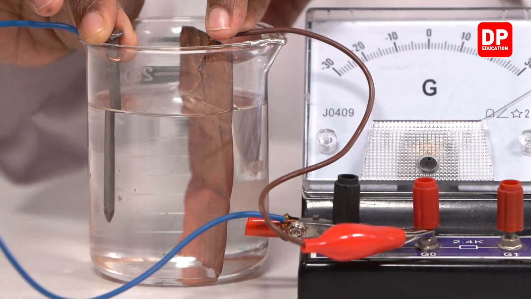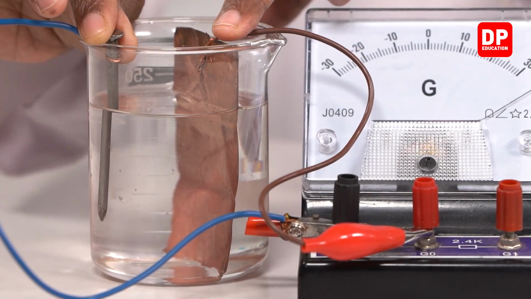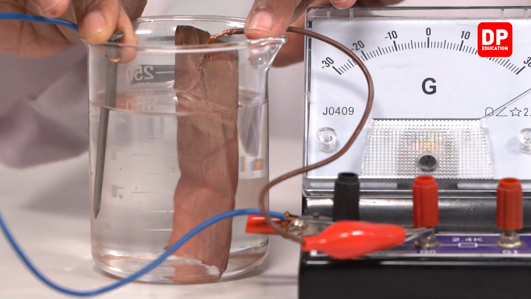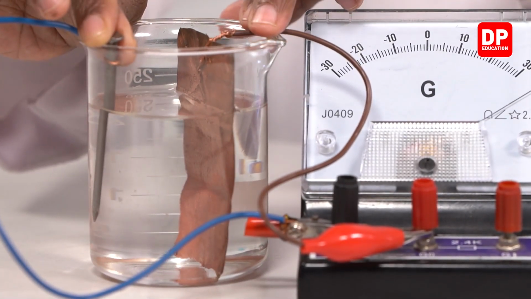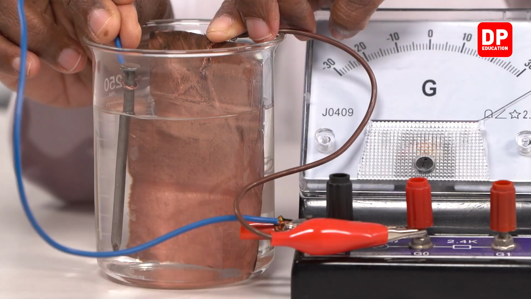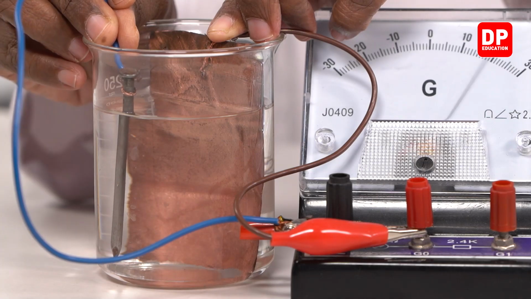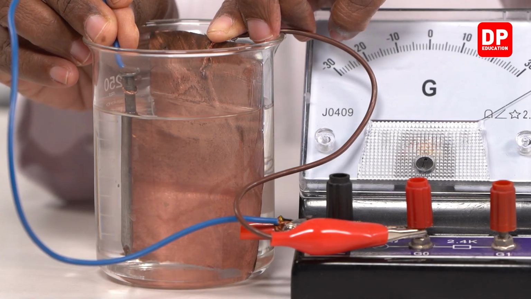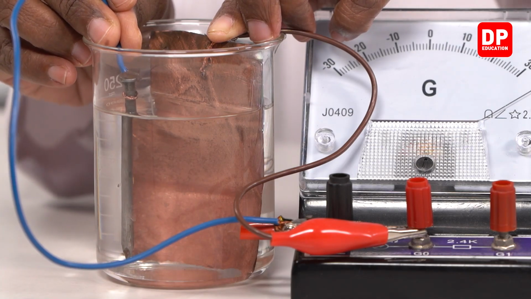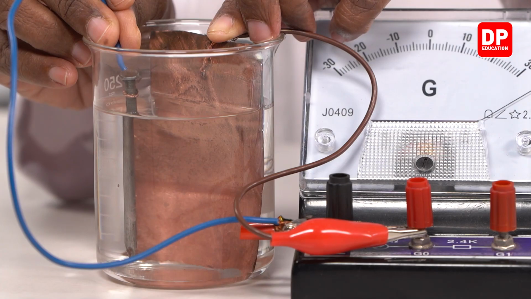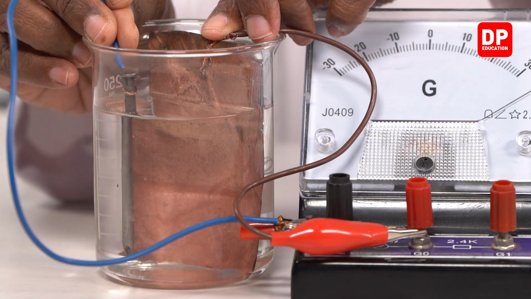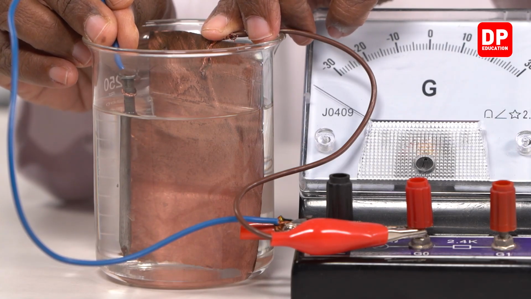At the same time, H+ ions from sulfuric acid will migrate towards the copper metal, and there H+ will take up electrons and become H2 gas. So here, students, can you all see the gas bubbles evolving near the copper plate? What happens there? H+ ions are released because sulfuric acid dissociates. H+ ions come near the copper metal. There they take up electrons from copper and get converted to H2 gas.